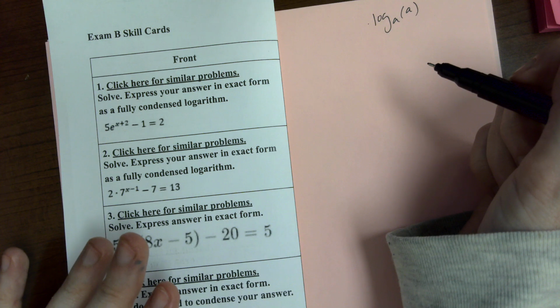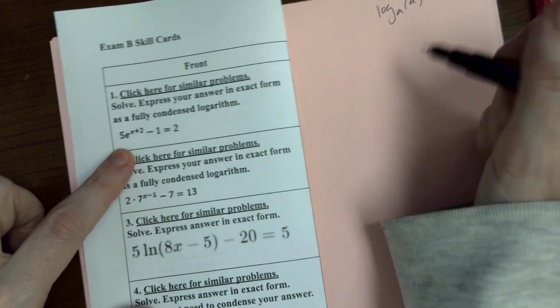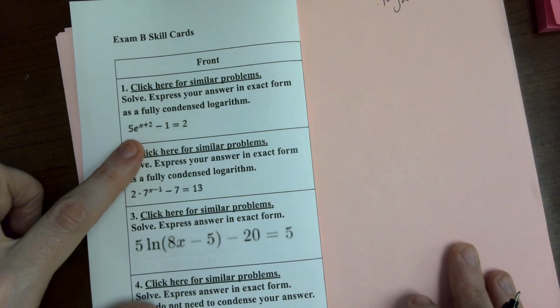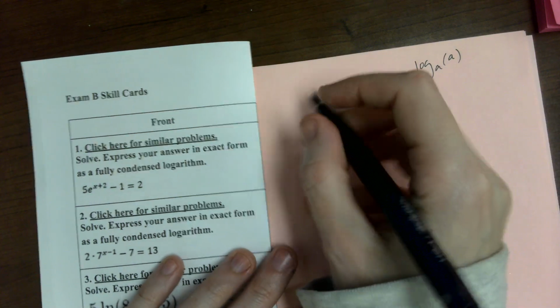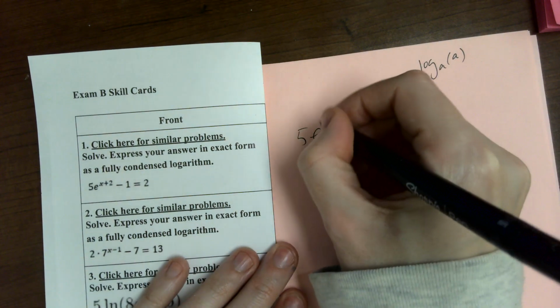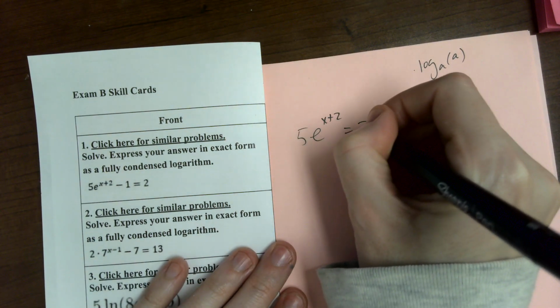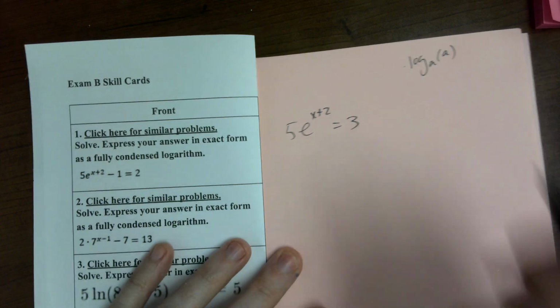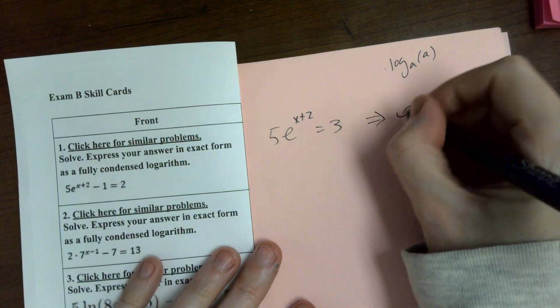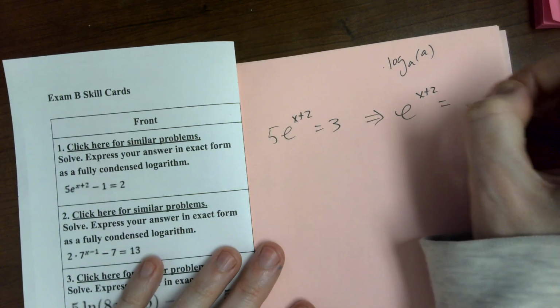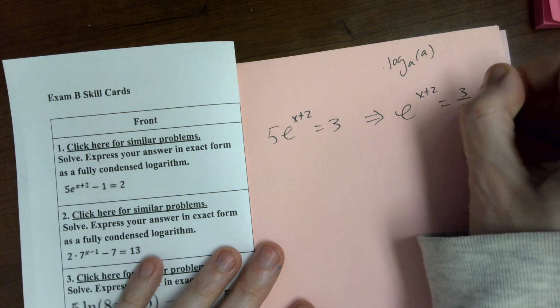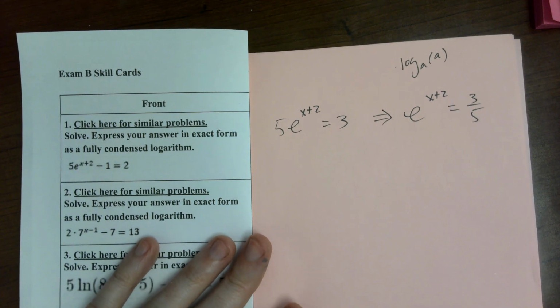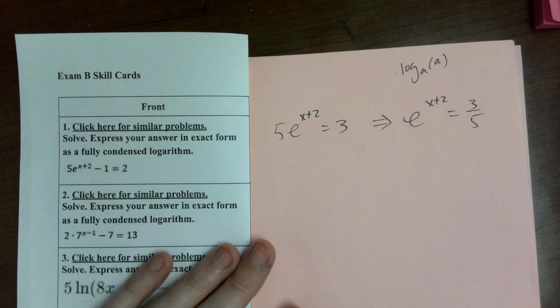Okay, so the first step, we're going to have to add the 1. So that gives us 5e to the x plus 2 equals 3. Then we have to divide by 5. So e to the x plus 2 equals 3/5. Then you have to convert to a logarithm.